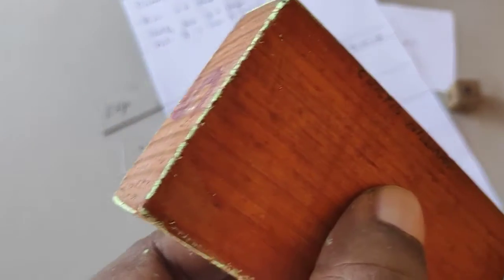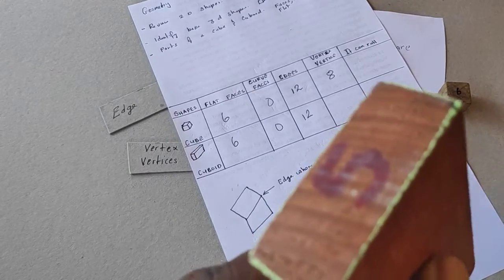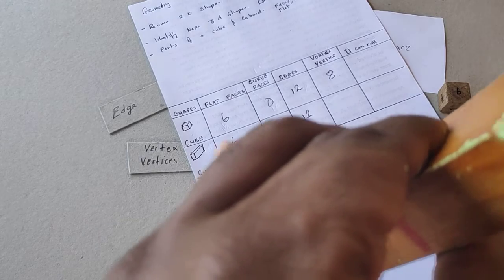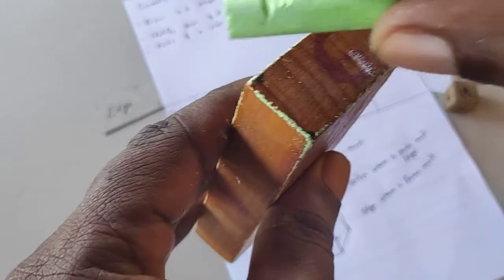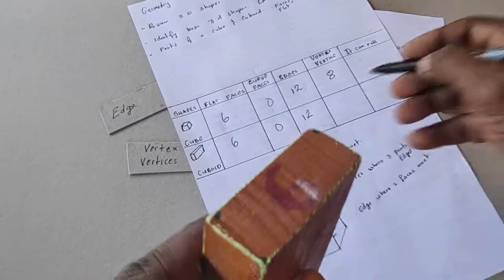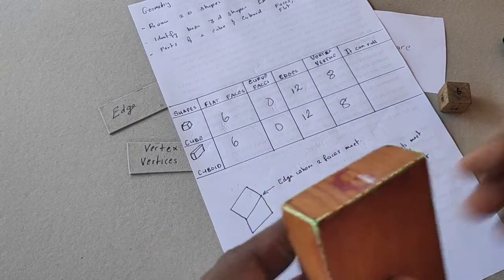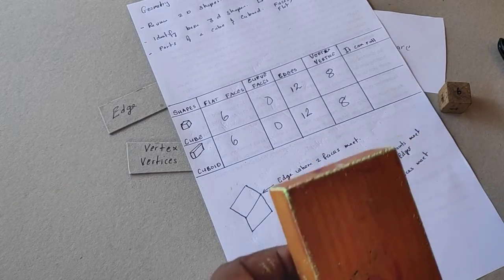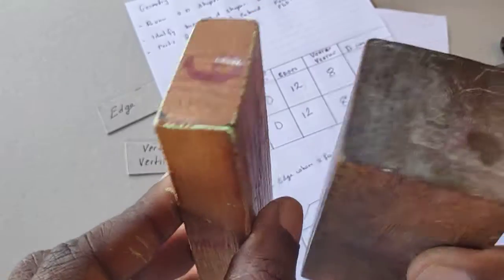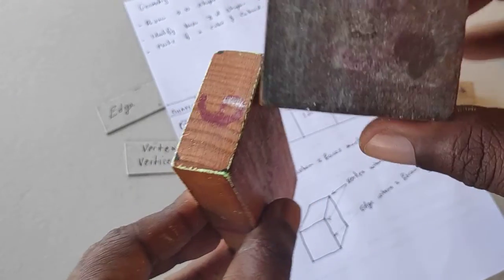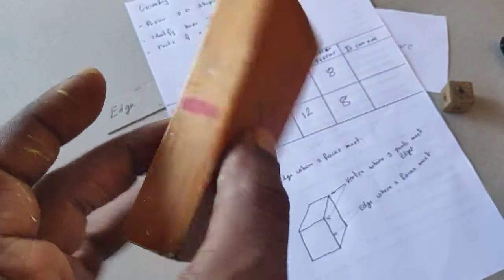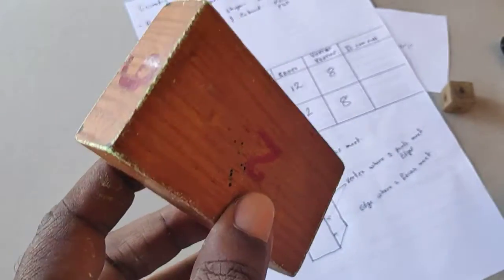And vertices, let's count them. 1, 2, 3, 4, 5, 6, 7, 8. It has 8. Can a cuboid roll? No, and it's the same for this one. It has the same number of faces, just that the faces may be shaped a little differently. This has square and rectangular faces. All of the faces on this cuboid here are rectangular.